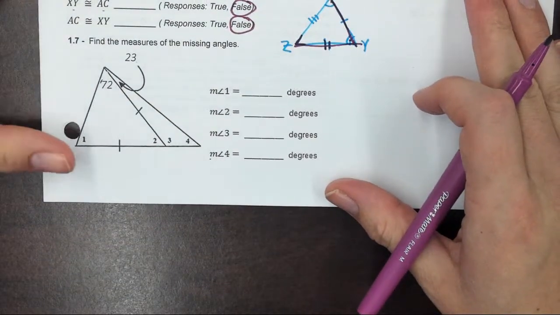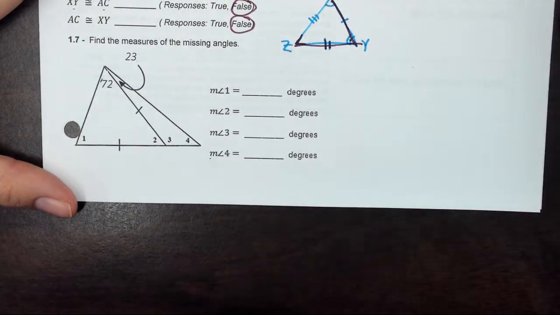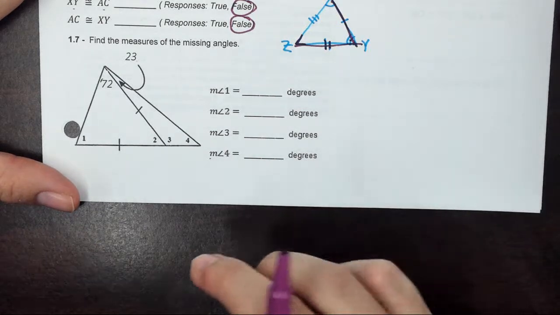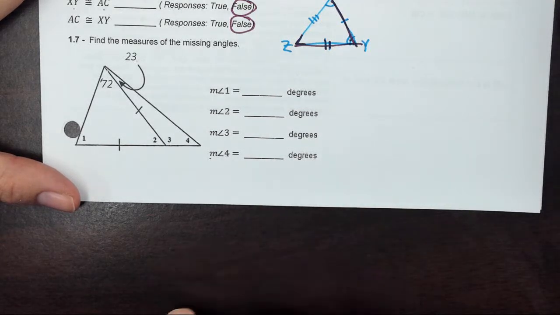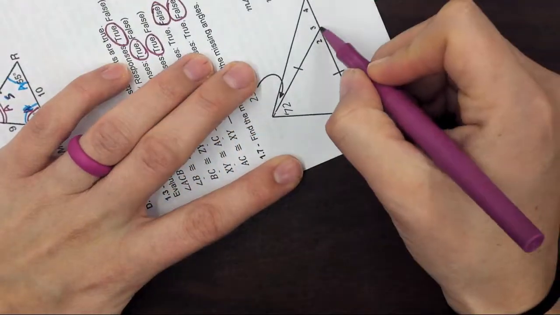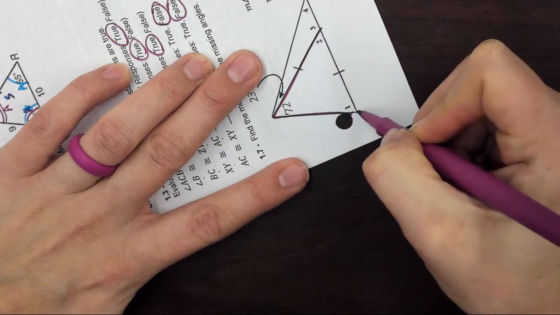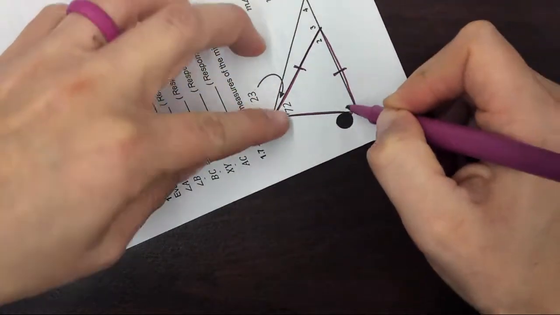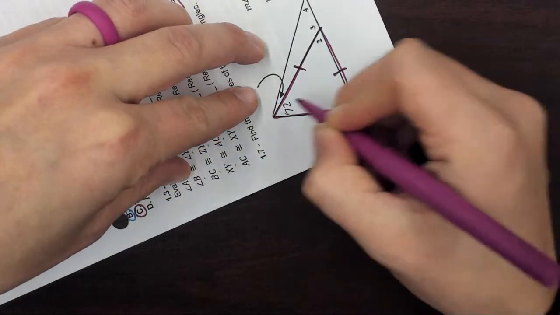1.7, find the measure of the missing angle. In the very last lesson we talked about isosceles triangles. We know they have 2 of the same legs, and then your 2 base angles are congruent. If I look at this, it might help to turn it. You see the isosceles triangle right here, based on your markings here and here. So these are our legs, your feet are right below, thus those are your base angles.